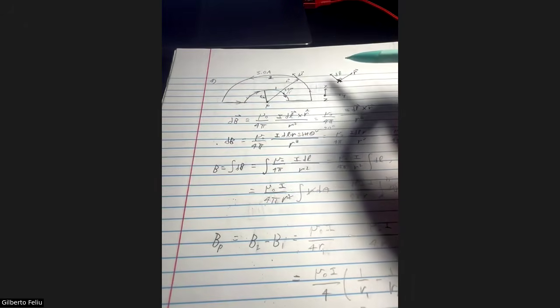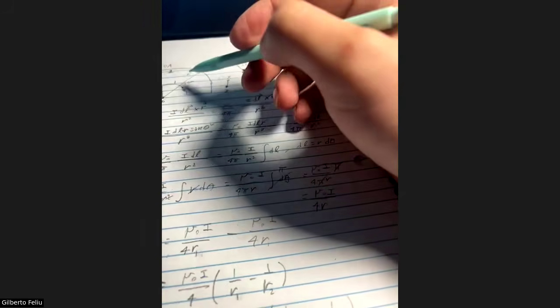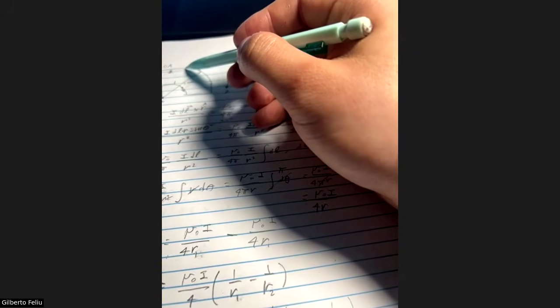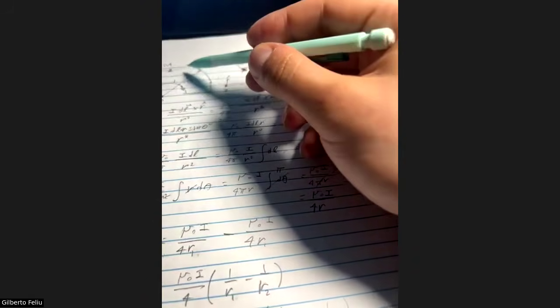And let's see. Actually, okay, someone else had a question. It turns out that loop 2, or the section 2, I guess, of this loop has the greater magnetic field strength.